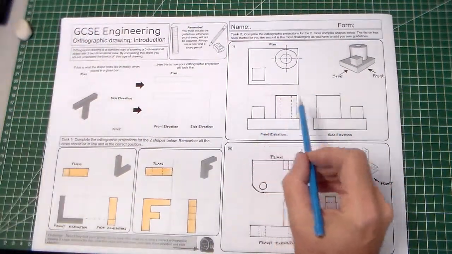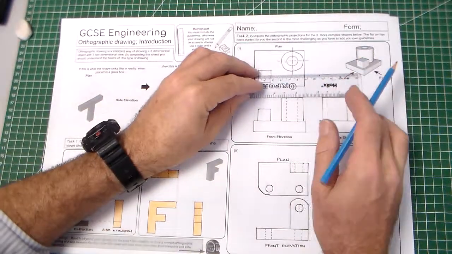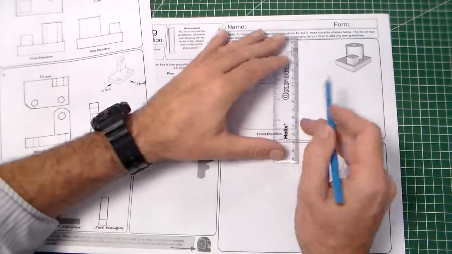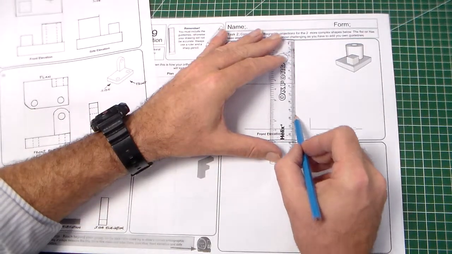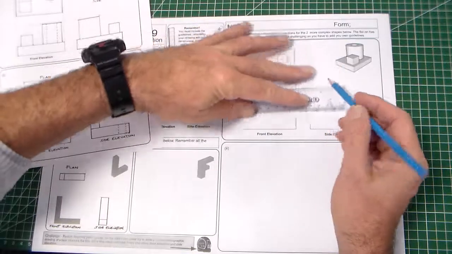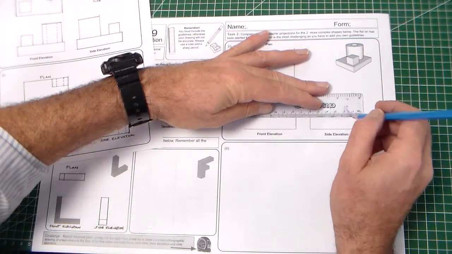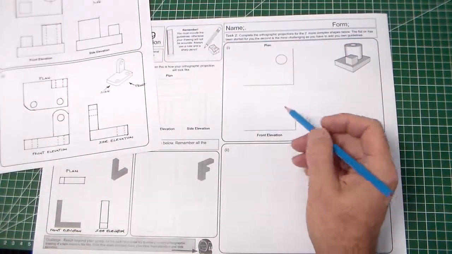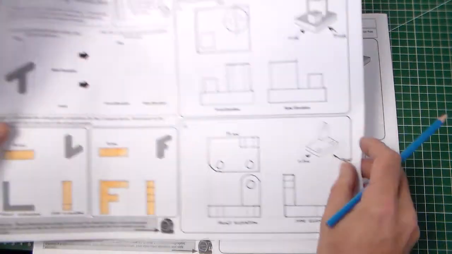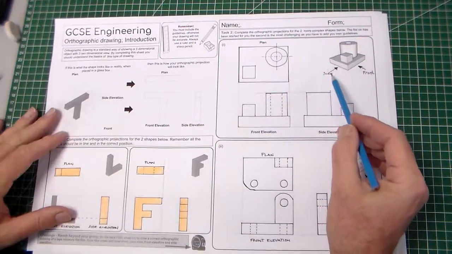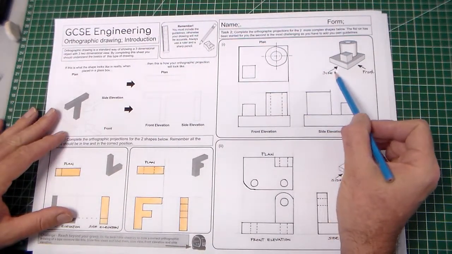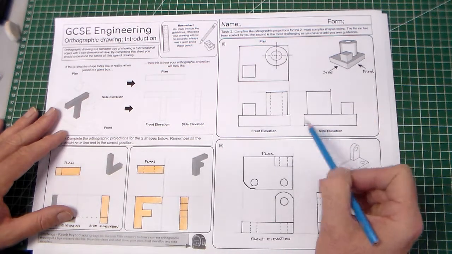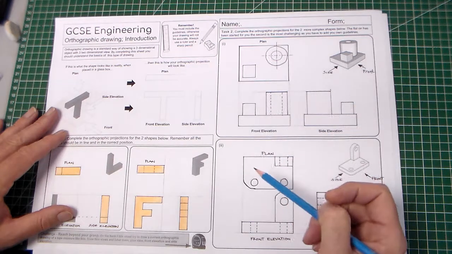Once again, I've started by creating some construction lines. So I've added these lines just to help me. These I've drawn very lightly. I think the camera can just pick them up. I've drawn them very lightly. Then I've added the detail from the side view, the front view. There's the side elevation, front elevation and plan.